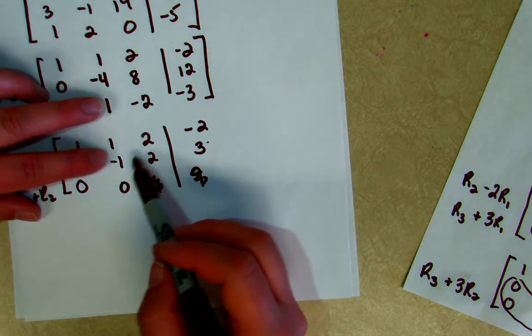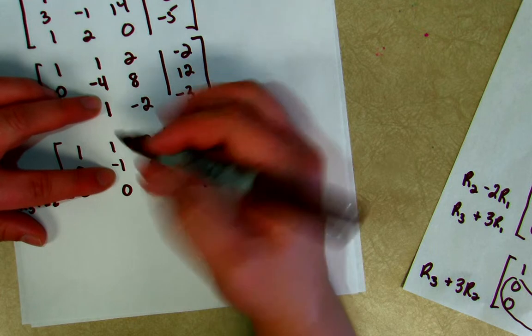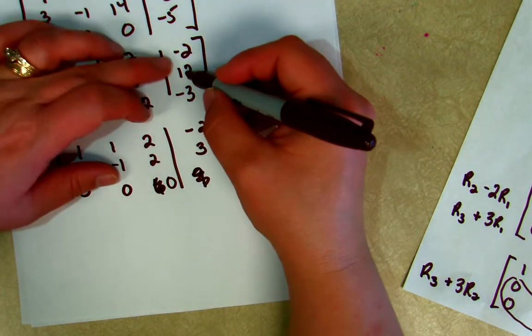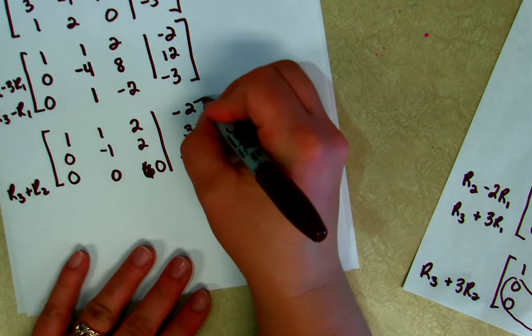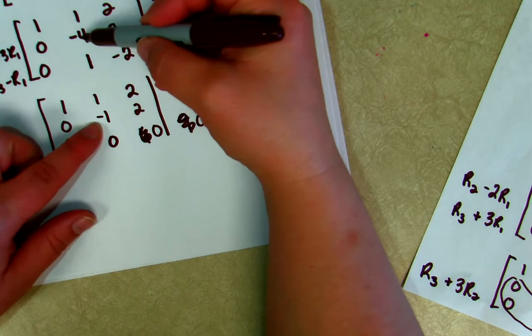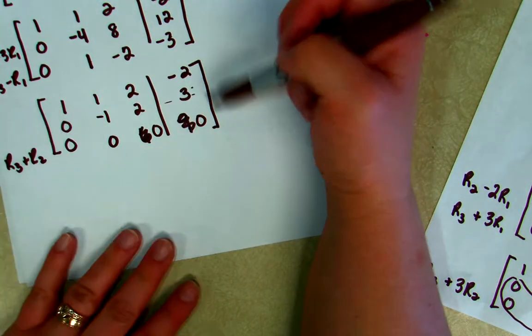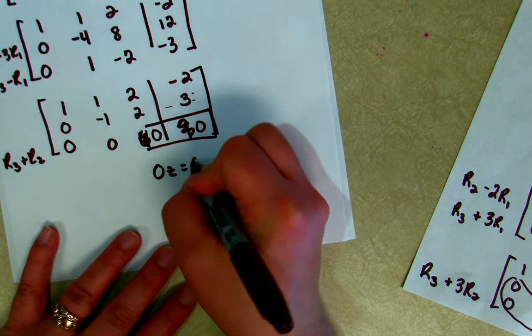Now to get this row, I'm going to add these two here together. 1 plus negative 1 is 0. Negative 2 plus 2 is 0. Negative 3 plus 3 is 0. Okay, I just was getting confused with working up there, and you could work up there. But when I put them together, this is what I end up with. Now I'm going to pull this out and think of what it means.